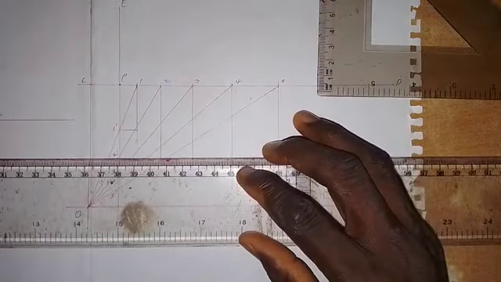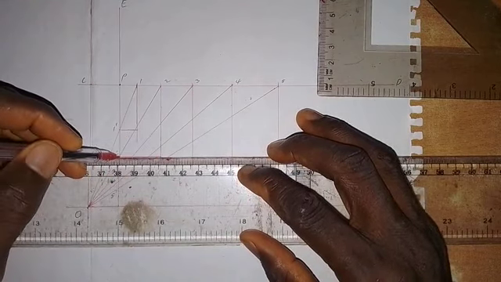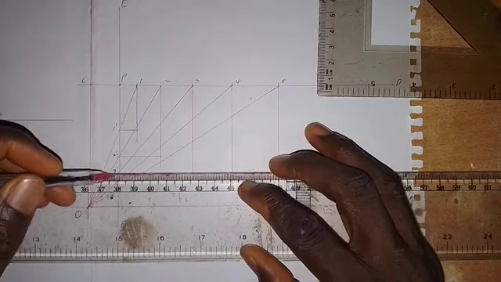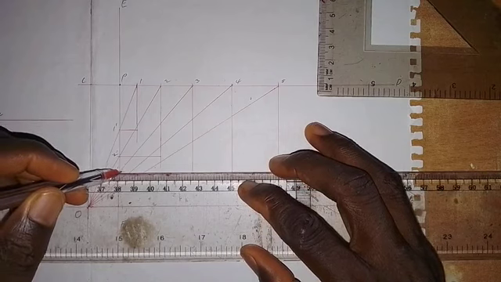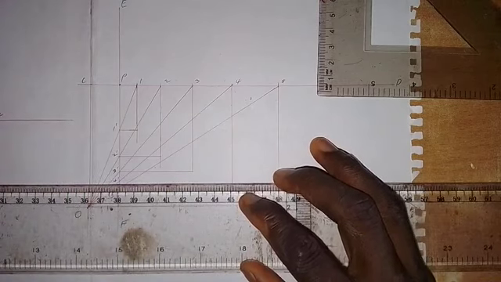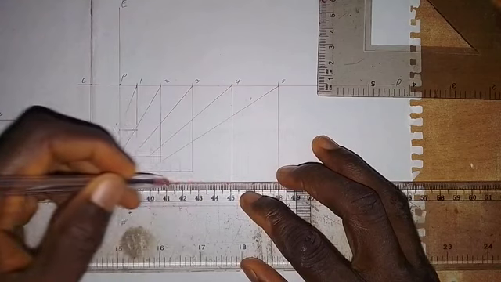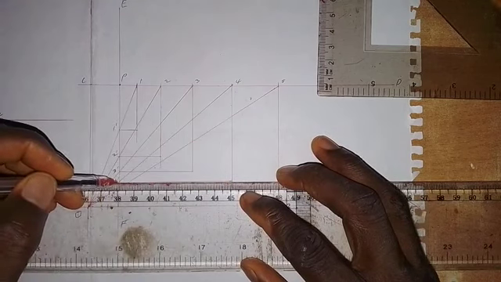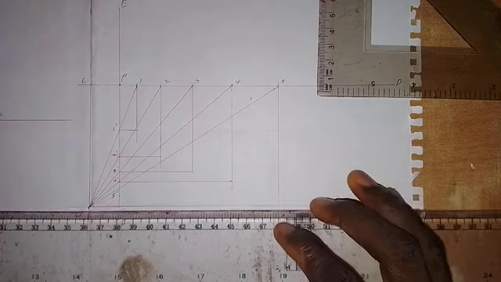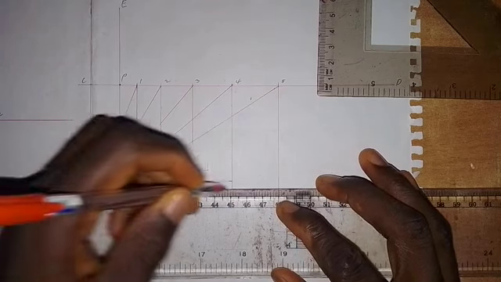From point 2 prime here, I will draw a horizontal line to intersect the vertical line like this. And also from point 3 prime, I will draw a horizontal line to intersect the vertical line. Then from point 4 prime, I will draw a horizontal line to intersect the vertical line 4. Then from point 5 prime, I will draw a horizontal line to intersect the vertical line 5 like this.